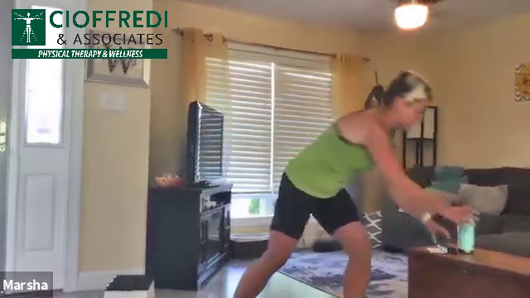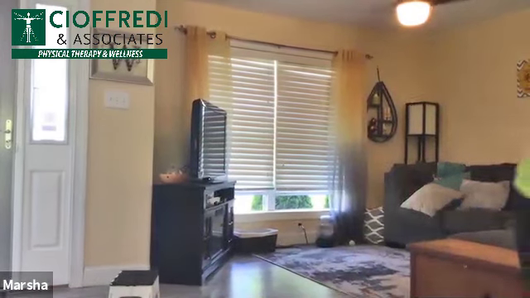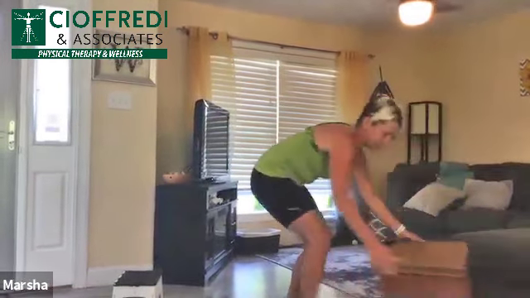So the first one is just thinking about a typical movement of getting up and down from a chair. And of course, I forgot to bring a chair over here, so give me a second. I'm just going to use this bench here.